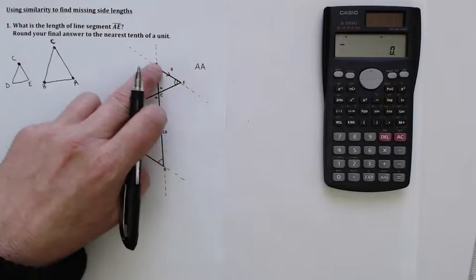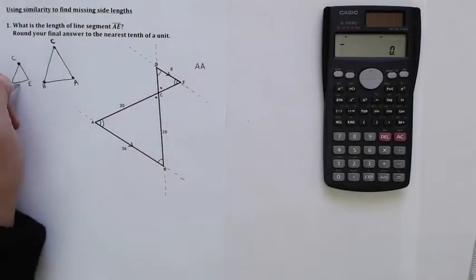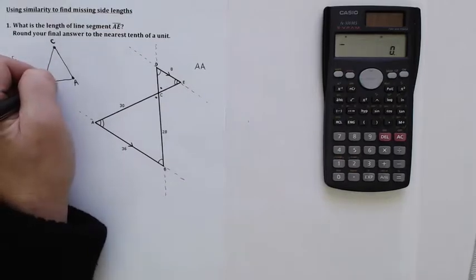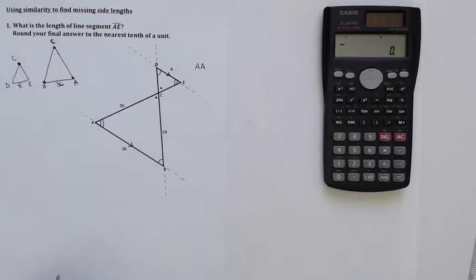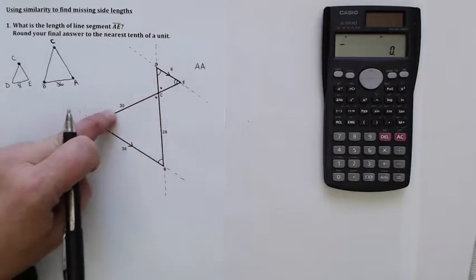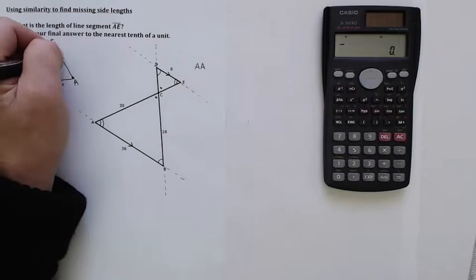Now I can put my side lengths in. The measure of DE is 8, and the measure of AB is 36. And the measure of AC is 30.